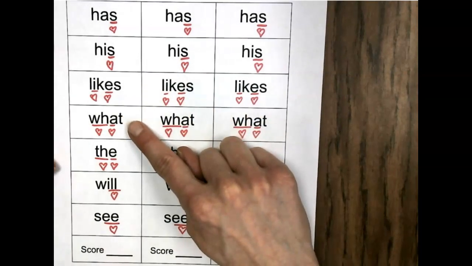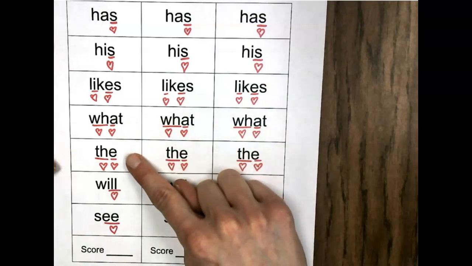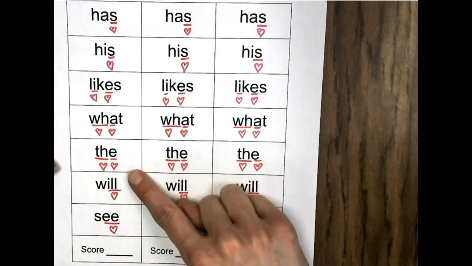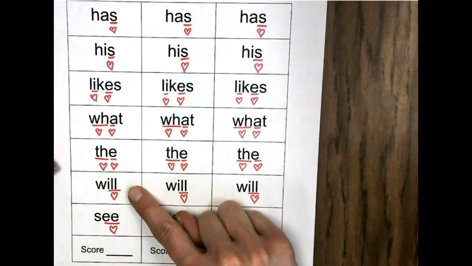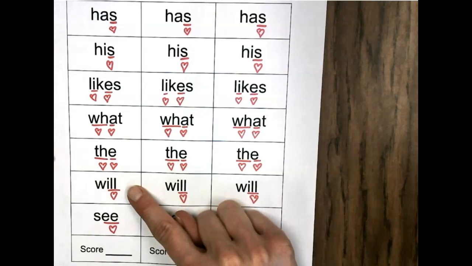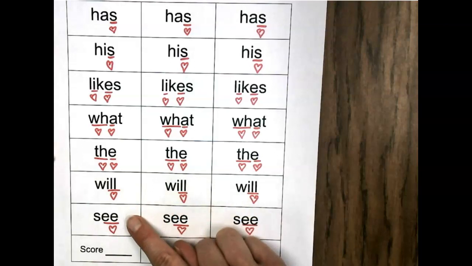Say the next word. The next word is what. Highlight if you said it before me. Say the next word. The next word is the. Highlight it if you said it before me. Say the next word. This word is will. Highlight it if you said will before I did. Say the next word. This is the word see. Highlight the word if you said it before me.